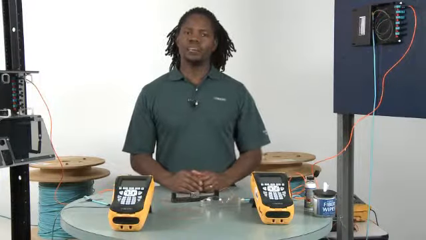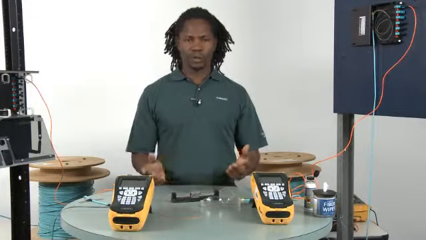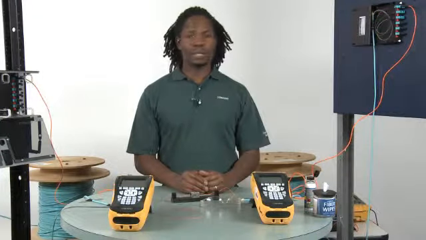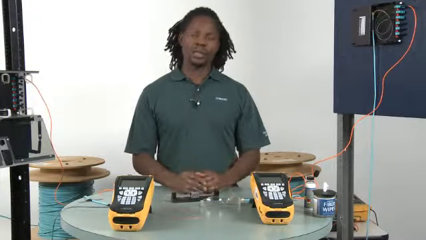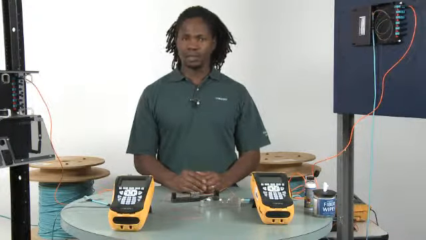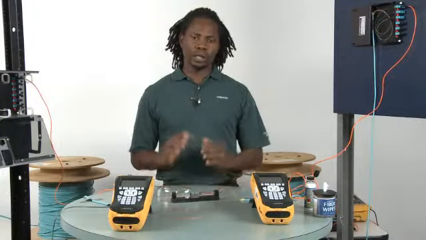Most modern units have simplified wizards that walk you through the testing procedure, and in some cases are completely automated, and they can test the system for you. But it's nice to take a look behind the scenes once in a while. Remember to wear your safety glasses and also avoid looking at connector interfaces carrying laser light, which is invisible and can damage your eyes. And that's it for me.